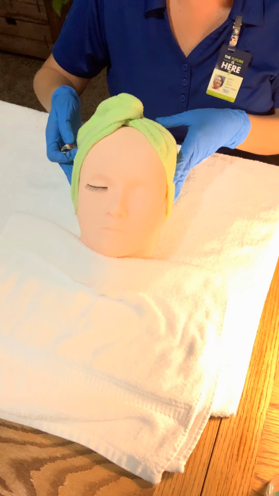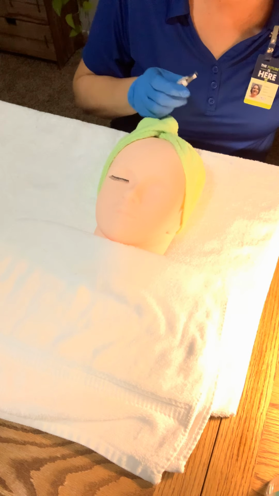Applying that glue as thin as we can to the lash, disposing of that, and then we'll do the same thing on the other side.